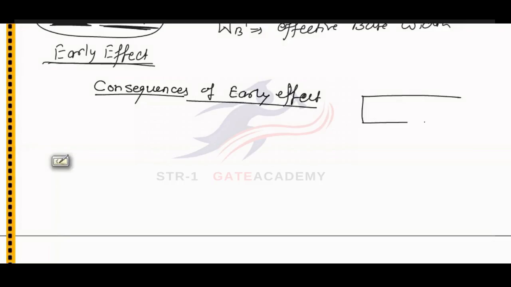Suppose the BJT is operating. As we have already seen in basic operation, majority charge carriers from the emitter will be injected into the base, and these will diffuse towards the collector region.